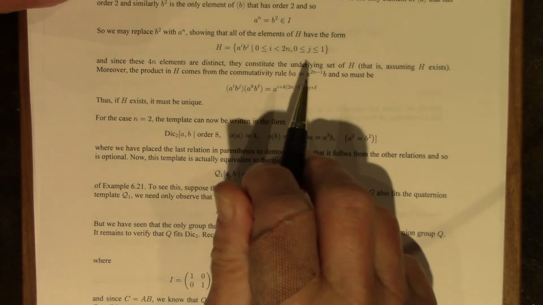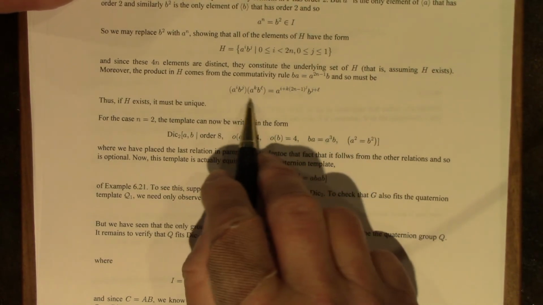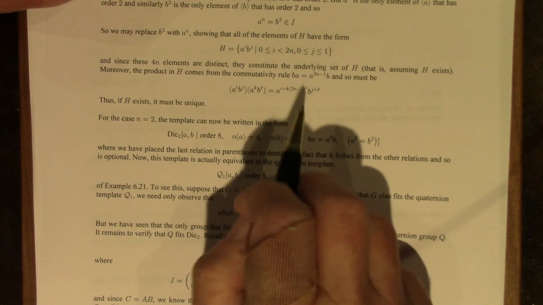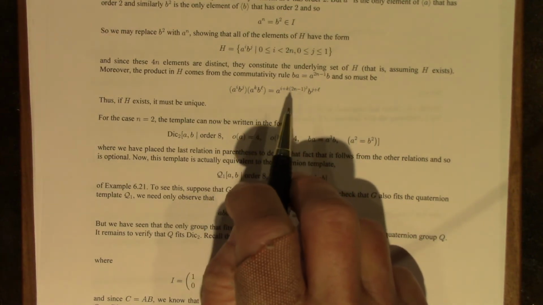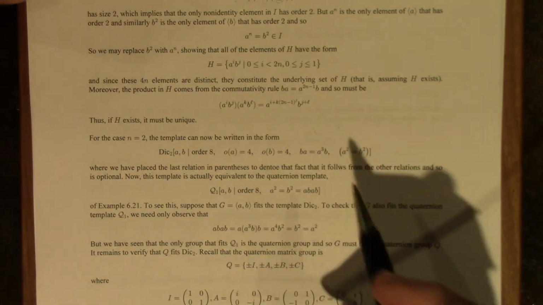Also, the product in H then comes from this commutativity rule, and so it looks like this. It's what we've seen for the standard template. The commutativity rule is the same as one that belongs to the standard template, so we still get this property.